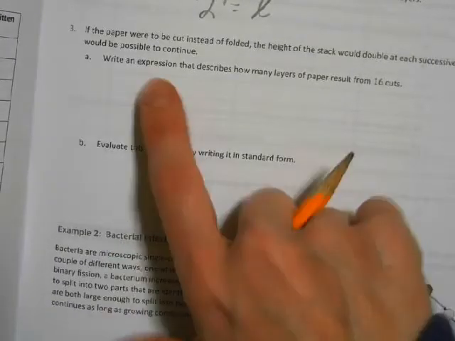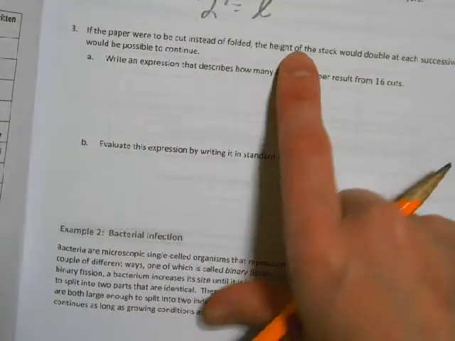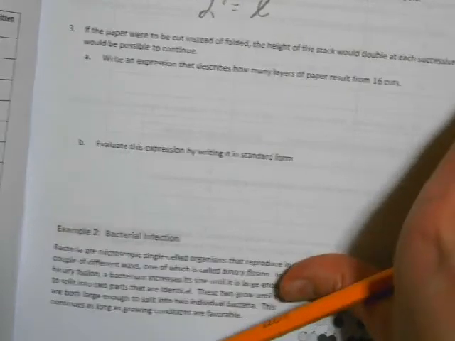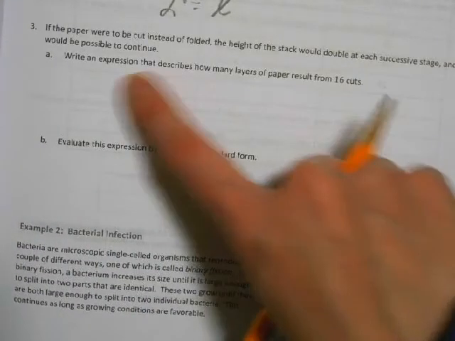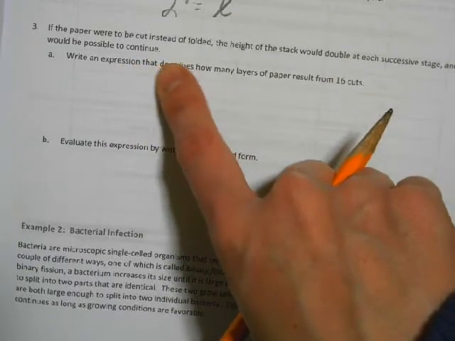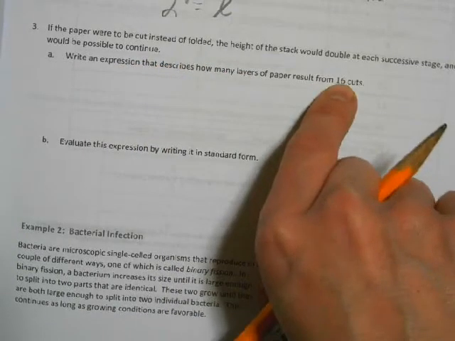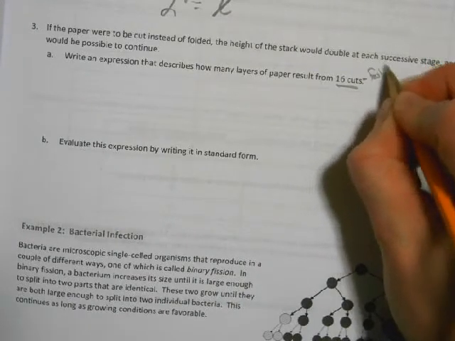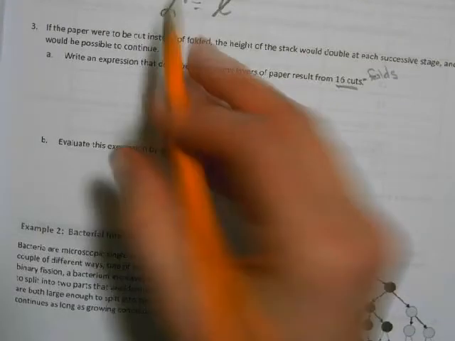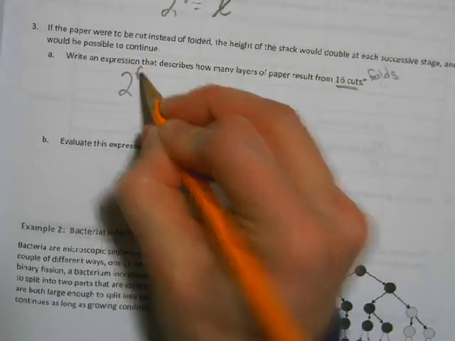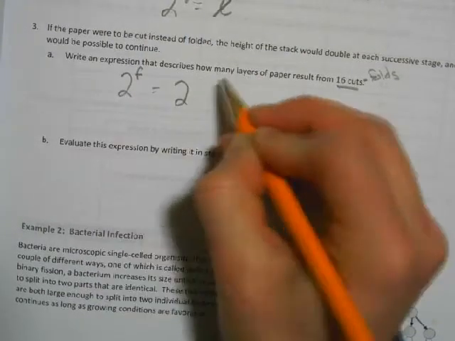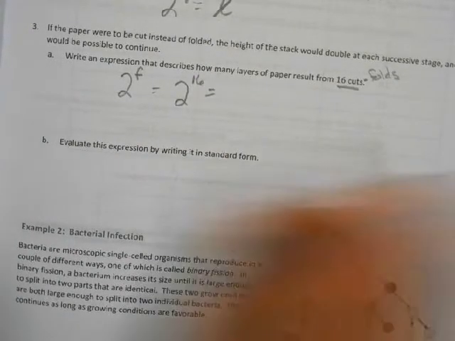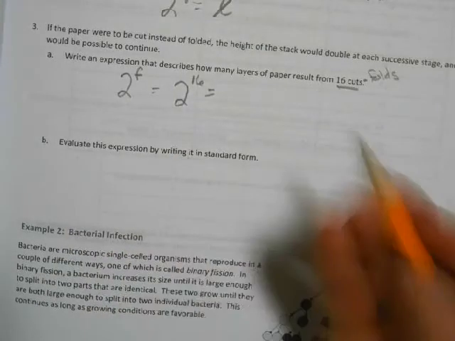Number 3, if the paper were to be cut instead of folded, the height of the stack would double each successive stage, which means each time after the next. And it would be possible to continue. Write an expression that describes how many layers of paper result from 16 cuts. So cuts are the same as folds. Okay, so I can use my first expression, which was 2 to the F. So we would take 2 to the 16th, which would be, evaluate this expression, writing it in standard form.